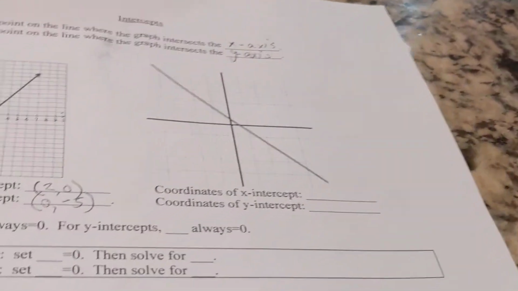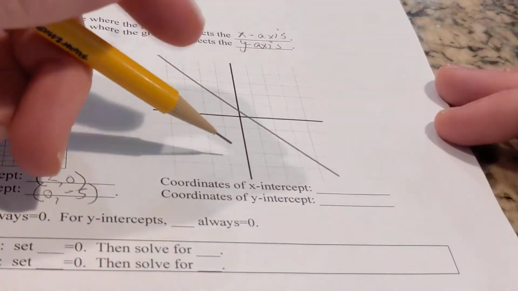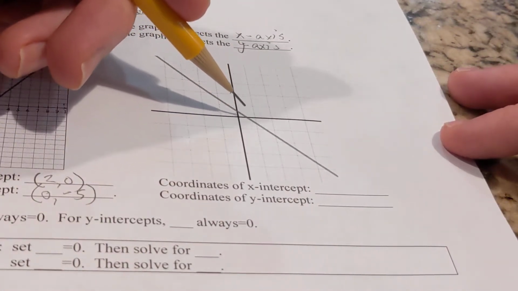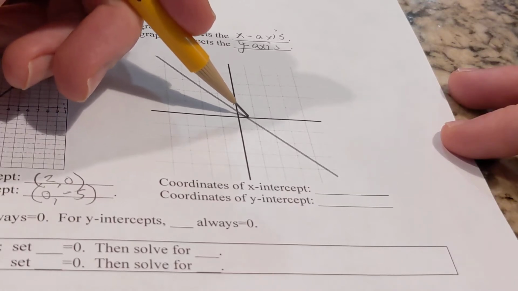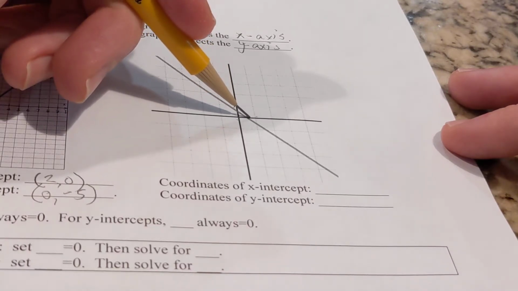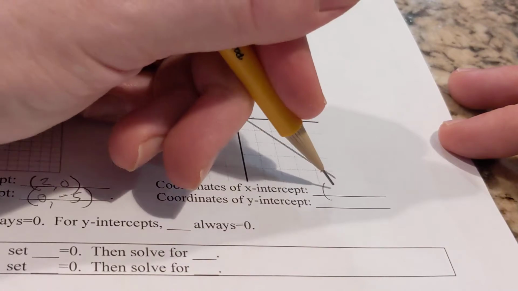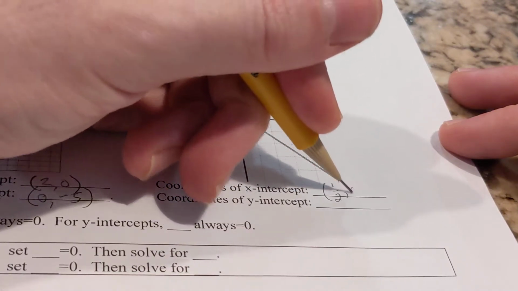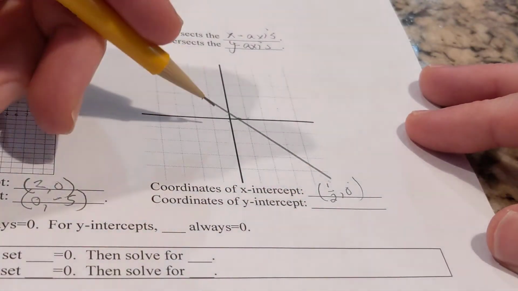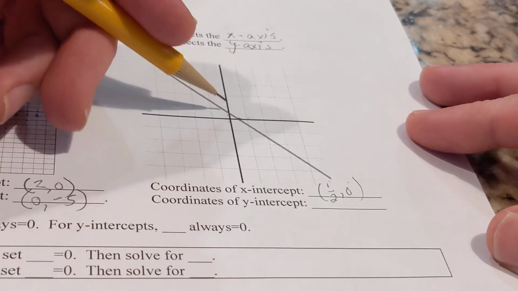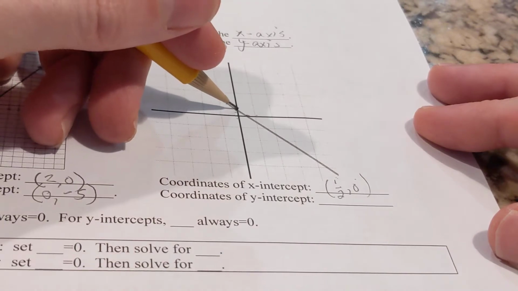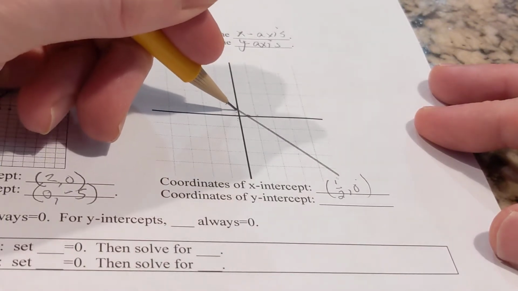All right, next one. For this one, the x-intercept, we want to look where the line is hitting the x-axis, and that's going to be right here between 0 and 1, so that's going to be 1/2, 0. Usually they won't come out to fractions, but sometimes they will. Now the y-intercept. Where's the line hitting the y-axis? Again between 0 and 1, so that's 1/2, and the coordinates of that point are 0, 1/2.